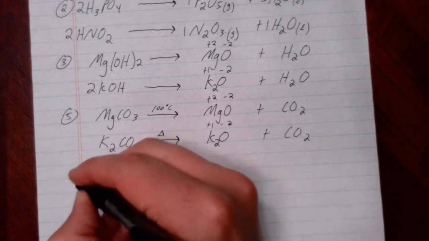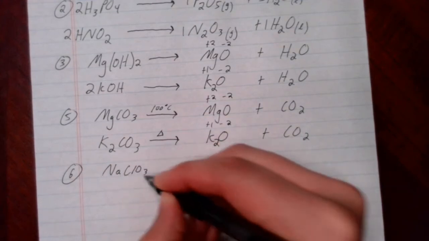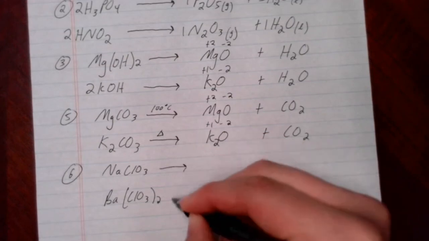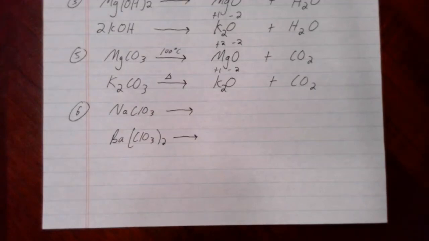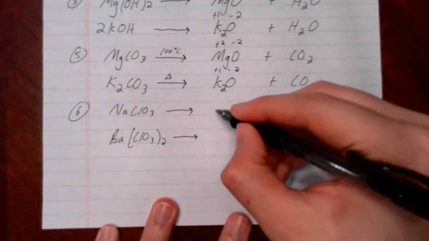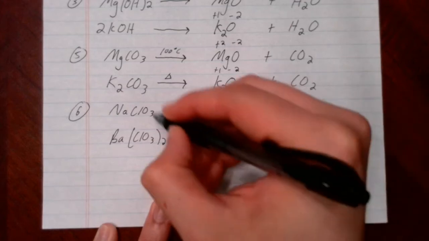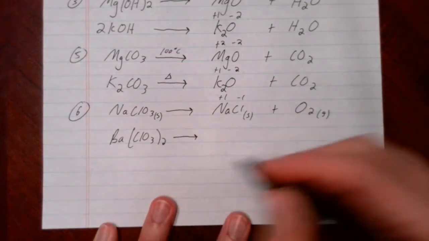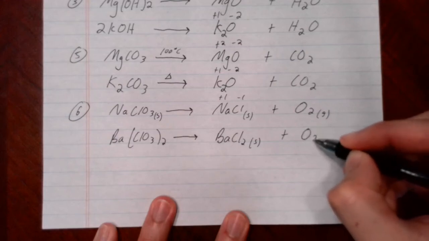So then the last one, type number 6, we have metal chlorates decomposing. So we'll do NaClO3, and then we can do Ba(ClO3)2 too. So we remember that to form a metal chlorate, I need a metal chloride plus oxygen gas. So when these compounds decompose, they will decompose into those two compounds. So we'll produce a metal chloride, NaCl, +1, -1, so I'm in good shape, plus O2. So I can say this started off as a solid, so NaCl would be a solid, O2 would be a gas here. Barium chlorate, I need the metal chloride, so BaCl2, say it's a solid, plus O2 gas.